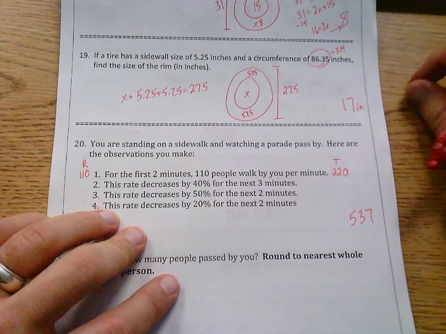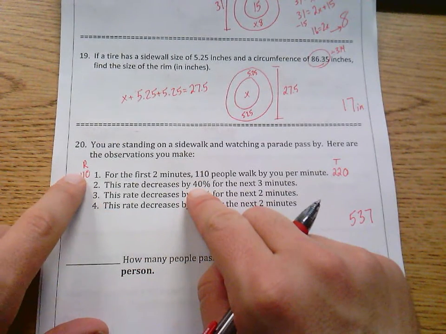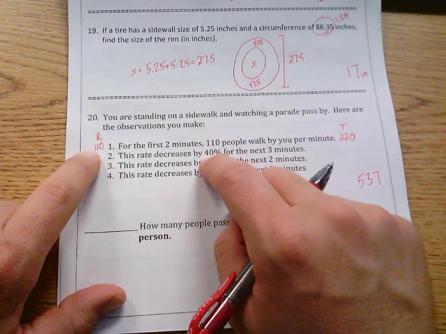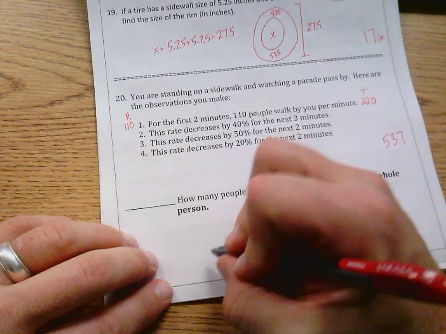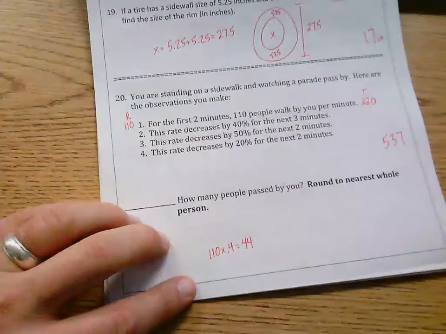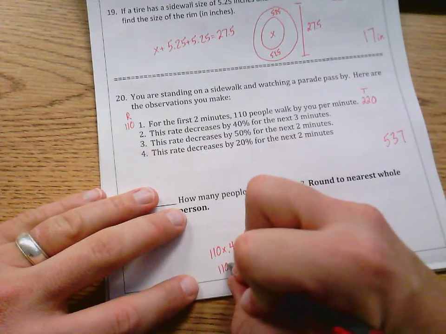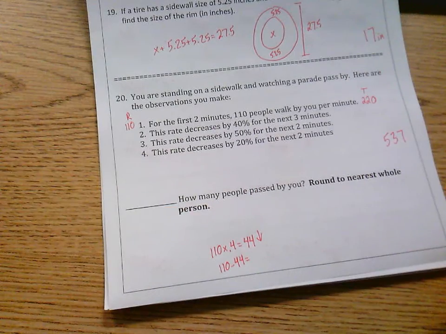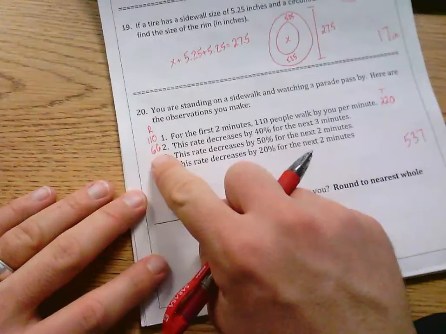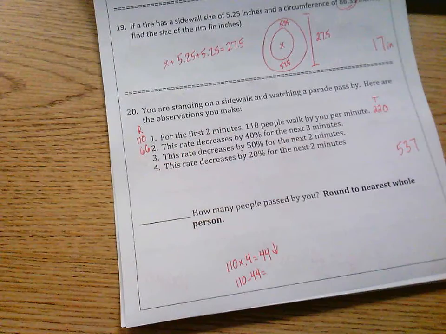Now, this rate decreases by 40%. You always look at this, okay? This rate, as in the 110, decreases by 40%. So off to the side here, 110 times 0.4 gives me 44. That's how much I'm decreasing by. So 110 minus 44 gives me 66 people. So now 66 people per minute are walking by for the next 3 minutes. So 66 times 3 gives me 198.